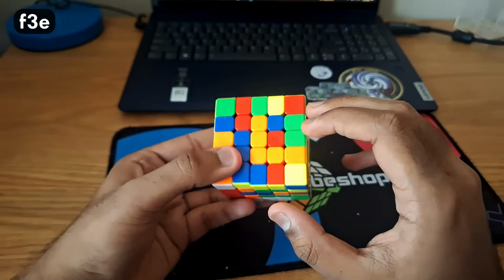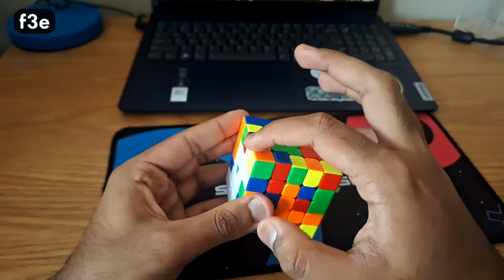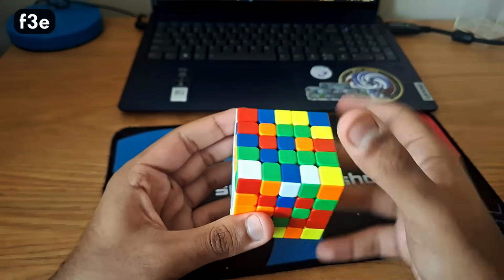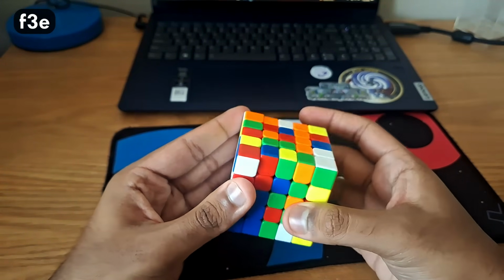Then I'm going to notice these 2 together. So I'm going to look for my final white orange edge, which is here, and my final white green edge, which is here. So I'm going to solve that as well. And then we have our first 3 edges.